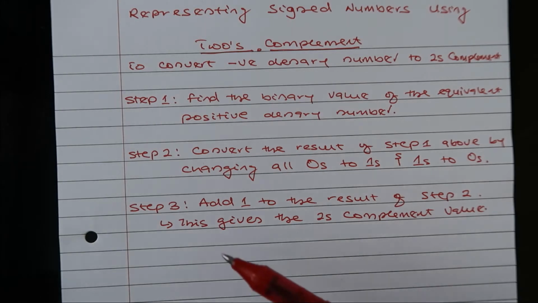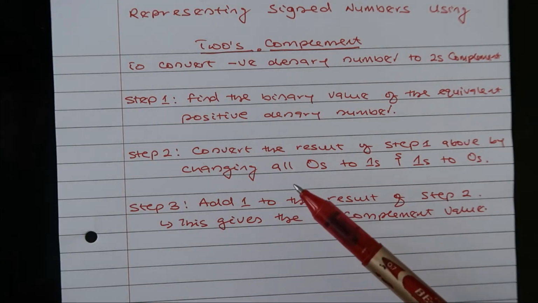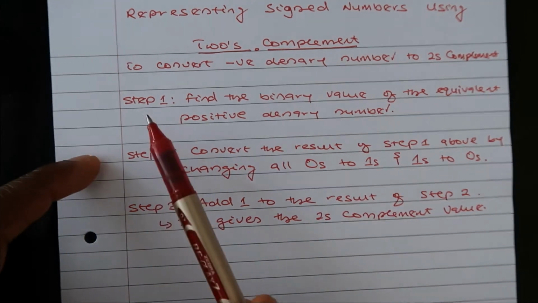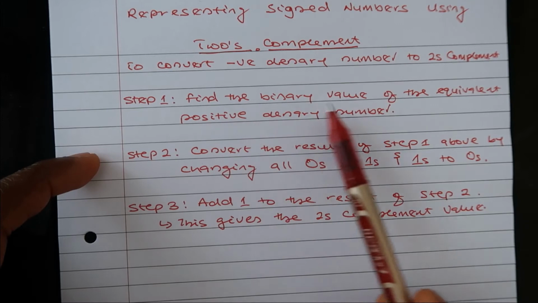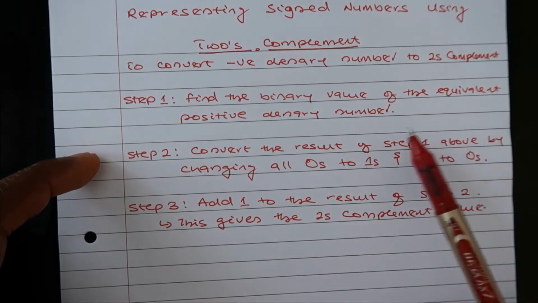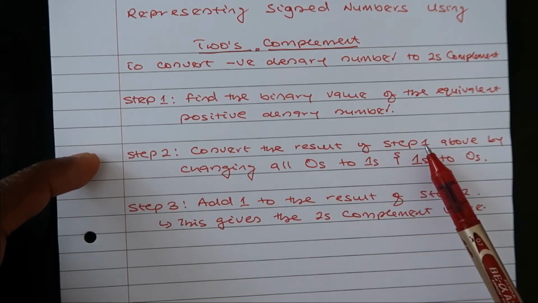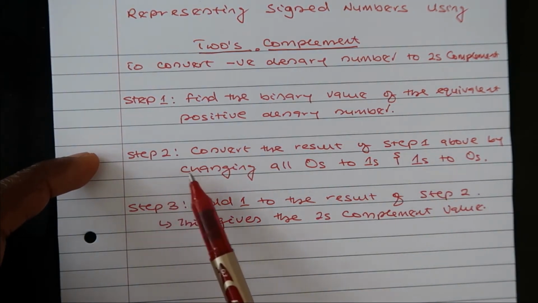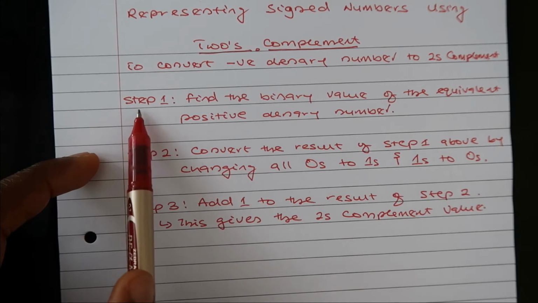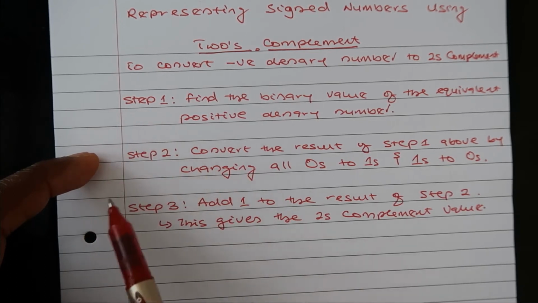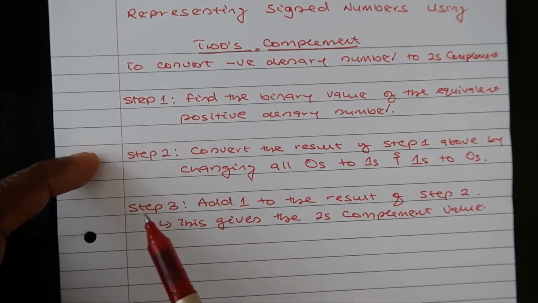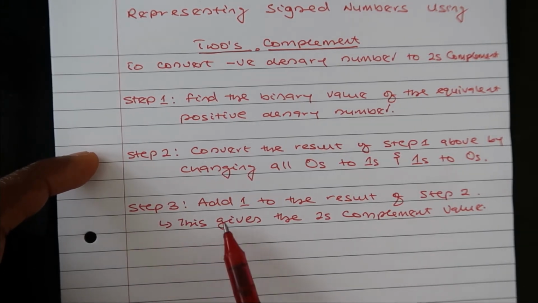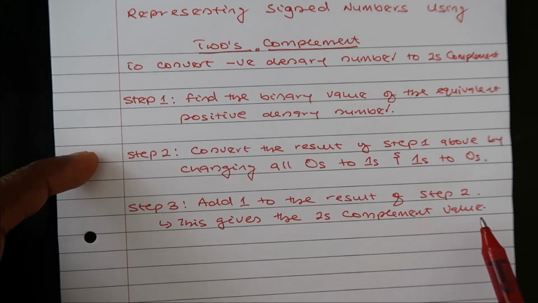The steps in converting a negative denary number to 2's complement are as follows. Step 1, you find the binary value of the equivalent positive denary number. Once you've done that, we'll move on to step 2, where we convert the result of step 1 and change all the zeros to ones and all the ones to zeros. And then finally in step 3, we add 1 to the result of step 2.